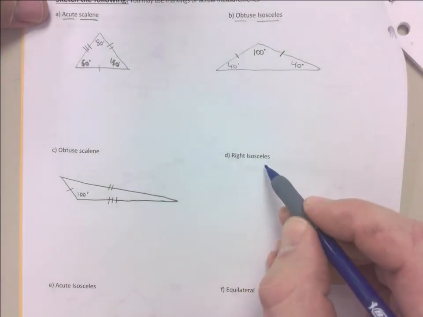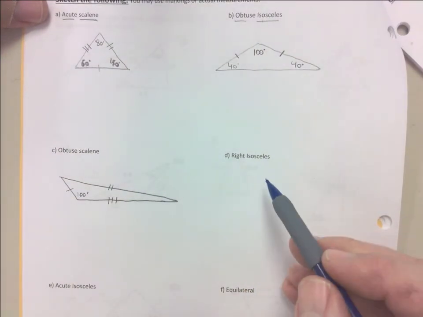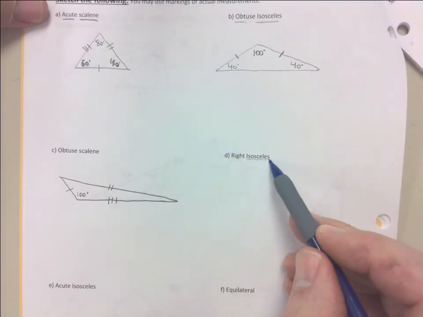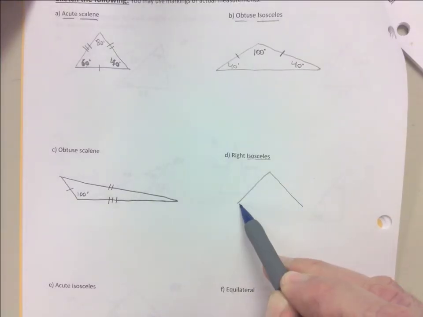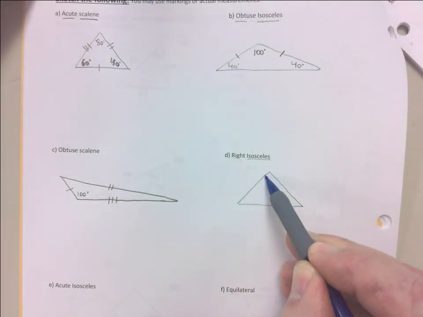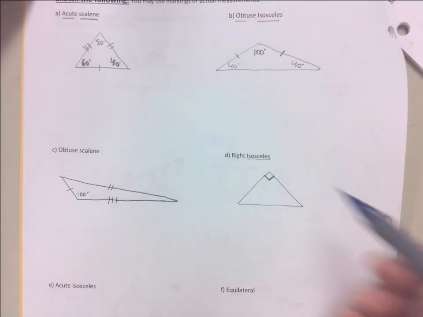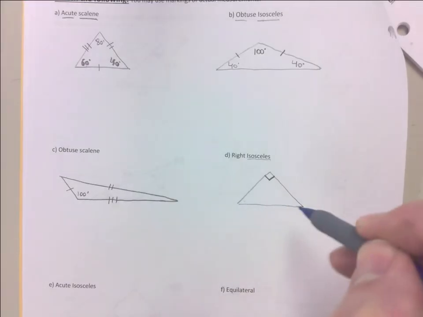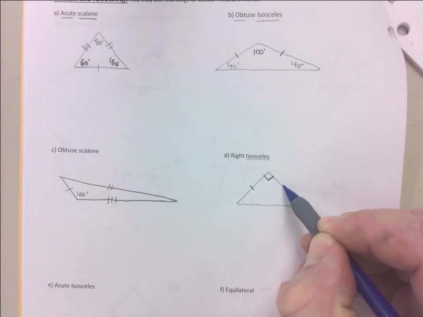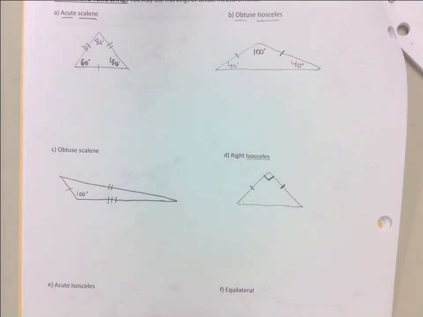A right isosceles triangle. If it is isosceles, it's symmetrical. Isosceles and equilateral are symmetrical. You can cut them in half. I usually use the roof like this. And I'll put the angle that I want to use to convey my message at the top. So that's a right isosceles. I would say this is not good enough yet. You either have to put more angles down or use markings like this. That is good enough.